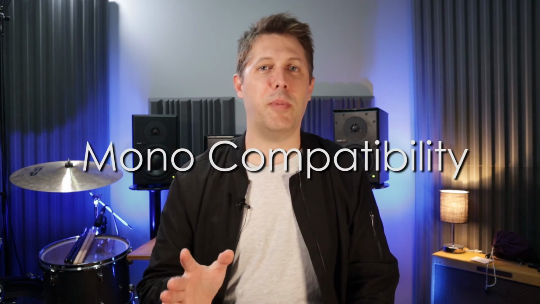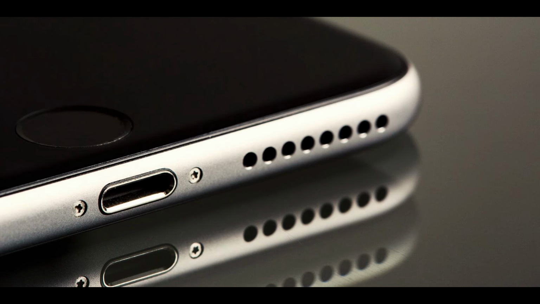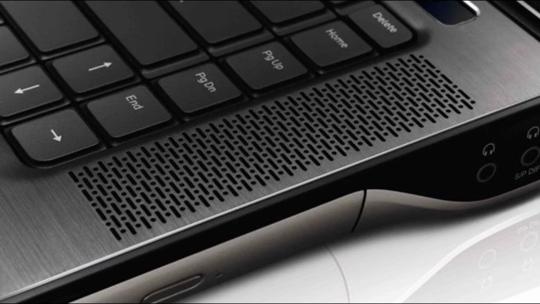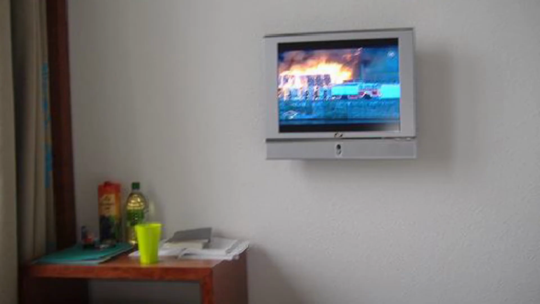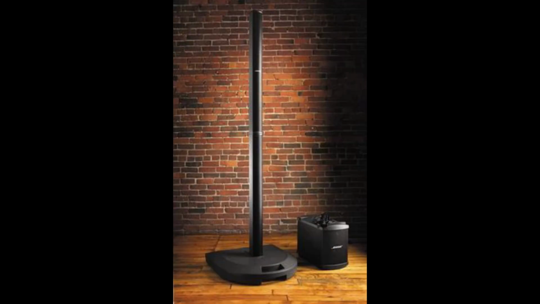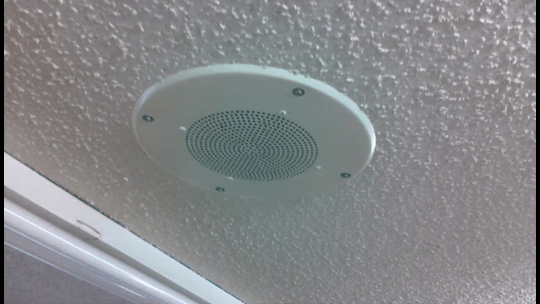Now there's one more thing I want to mention, and this is pretty important. It's mono compatibility. Every stereo recording needs to be mono compatible because there are so many playback formats that are in mono. iPhone speakers, Bluetooth speakers, lots of laptop speakers, television speakers, PA systems in venues and clubs, AM radio, and also the background music systems in shopping centres. If you want your stereo recording to translate well over one of those mono playback formats, then you have to check it for mono compatibility.